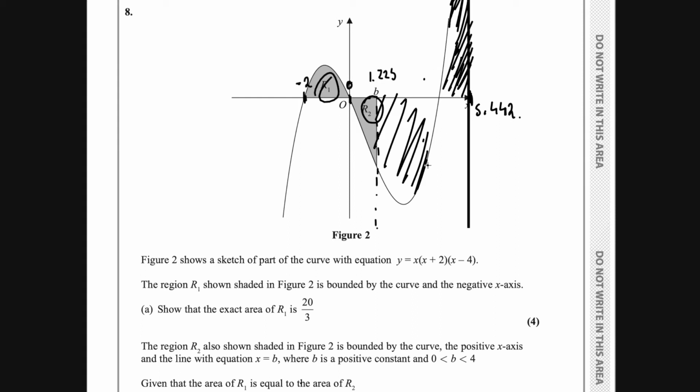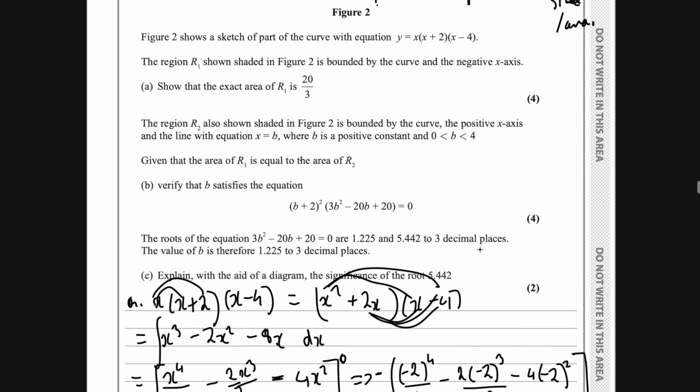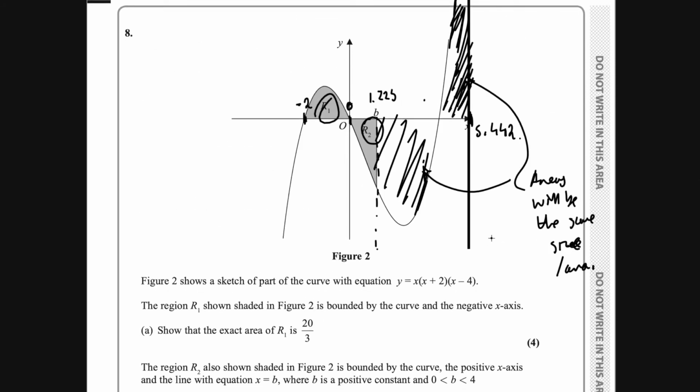And that really is it. And this area and that area will be the same. So if they are to cancel out, this negative area here will meet this positive area here of the same magnitude, of the same size, and the two will cancel out. And that there is the answer to question number 8.